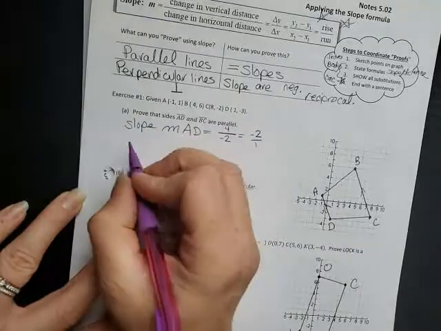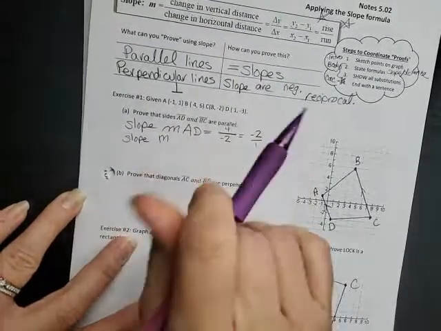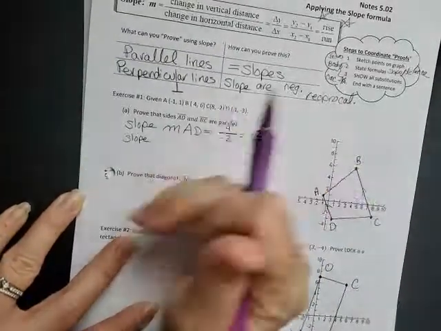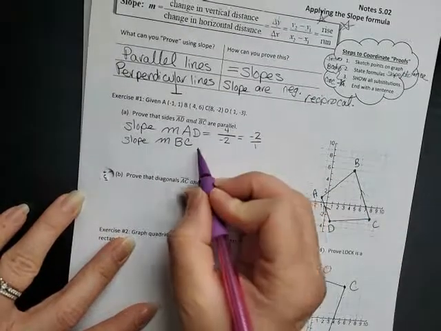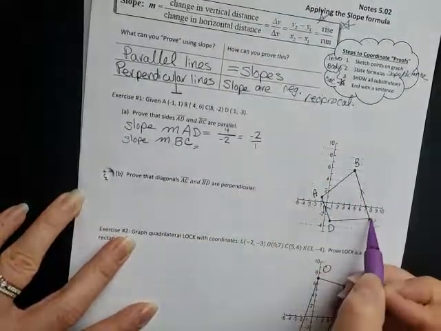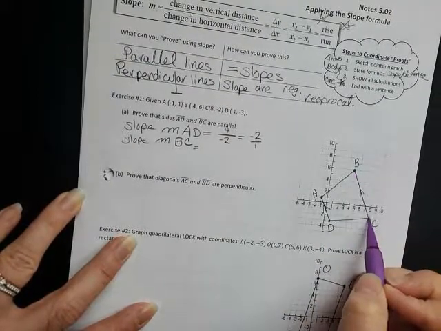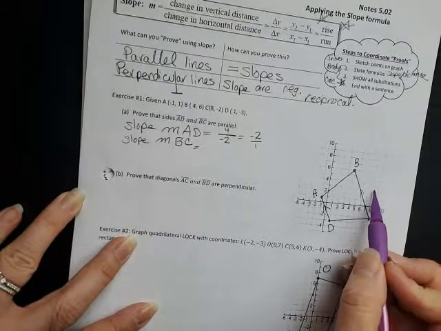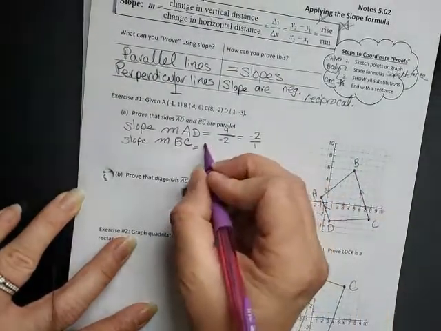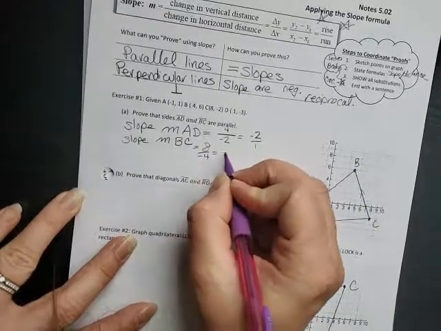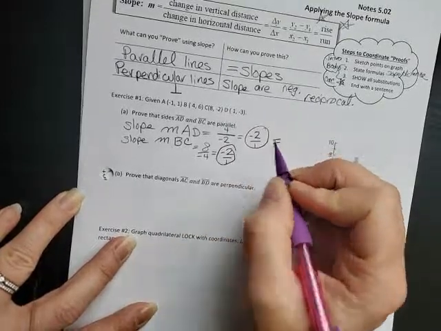And then BC. So we're going to have the slope of BC as well. So again, I have that little m of BC. And our rise and run here is going to be, and again, I'm starting at C, it's down compared to B, so I like to rise always first. 1, 2, 3, 4, 5, 6, 7, 8 up, and 1, 2, 3, 4 to the left. So 8 over negative 4 would also reduce to a negative 2 over 1. So those two slopes are equal.